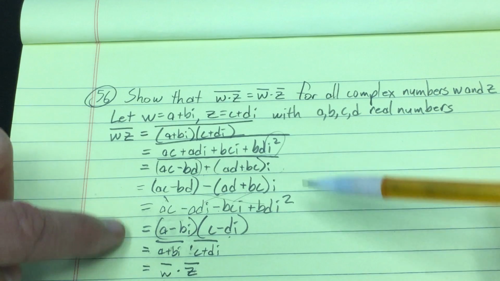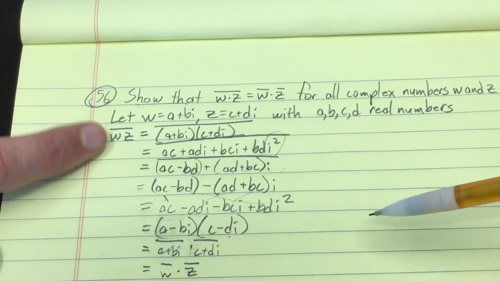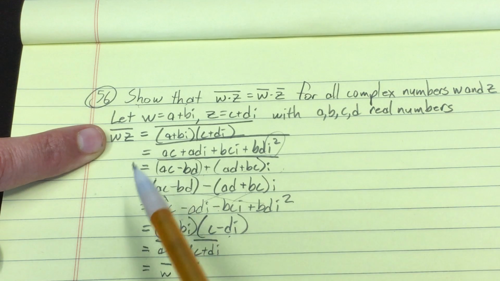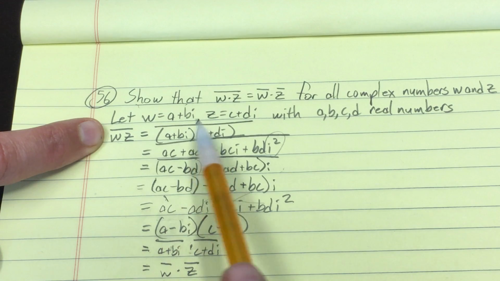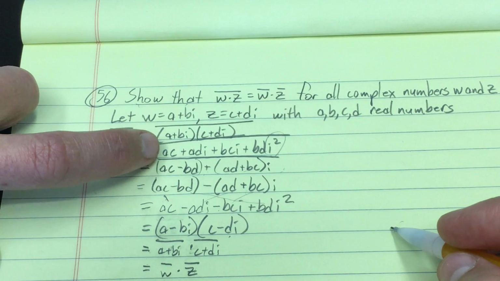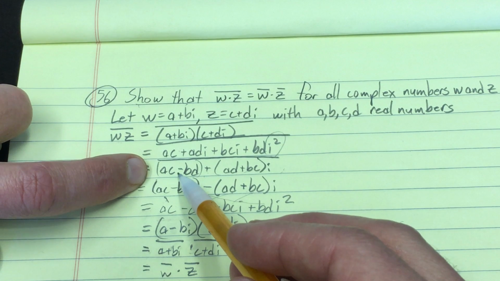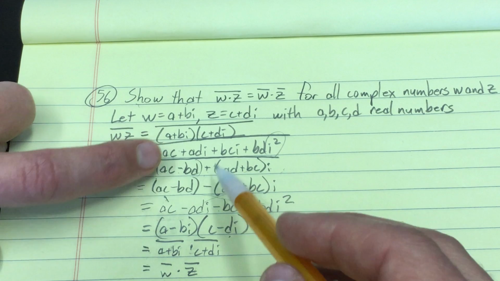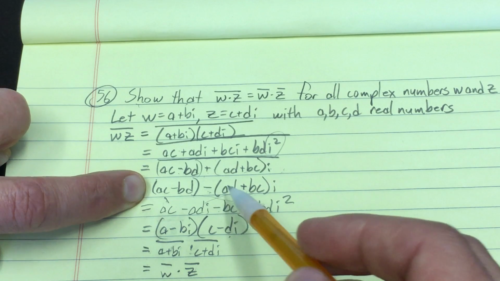So now, the goal of a proof, when it says show that, is that you should be able to not just watch the video, but read what's on the paper and believe it going left to right. So w times z conjugate is equal to that, okay? That is equal to this simply by distributing each term. This is equal to the next term by gathering the real part and the imaginary part. Then when I apply the conjugate, I simply change the sign on the imaginary coefficient.